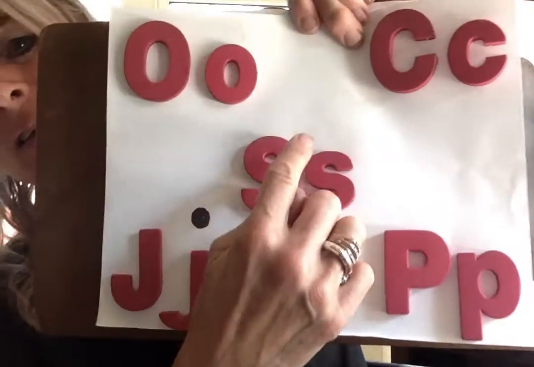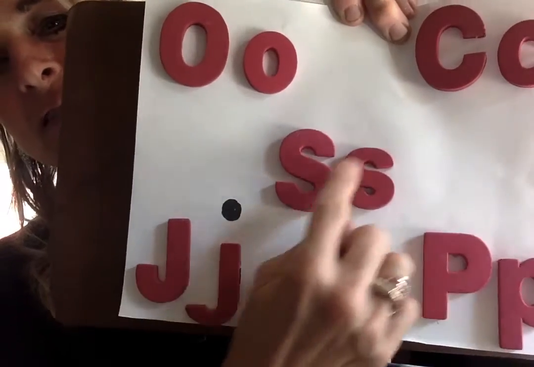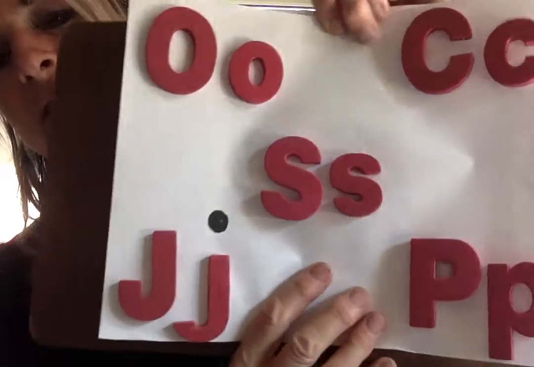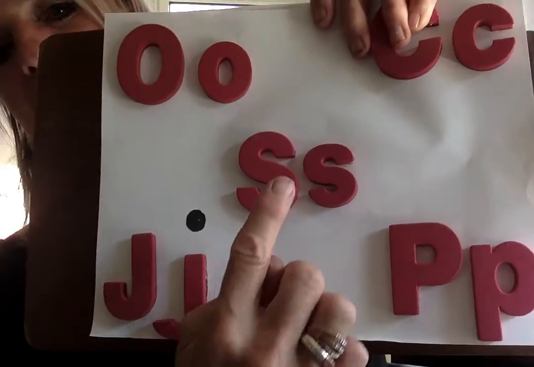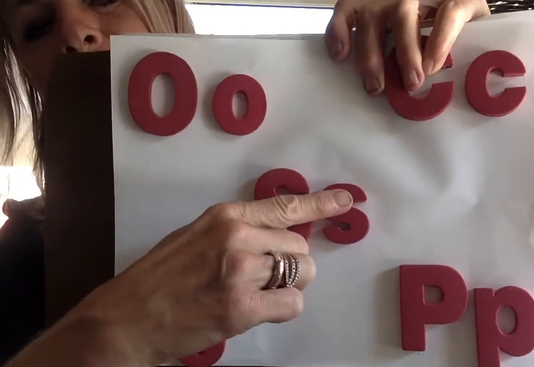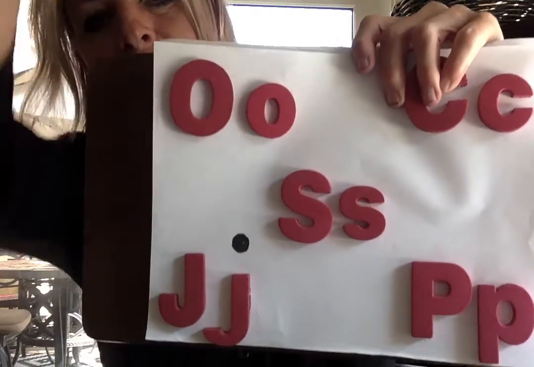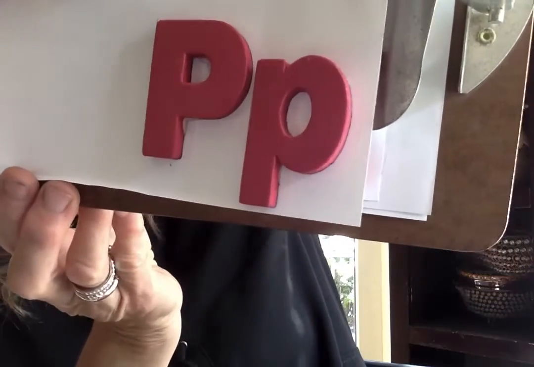What letter is that? Like the snake. S. Say S. Put your teeth together. S. Trace it. S. Which one is the uppercase S? If you pick this one, you're right. Uppercase S. Very good.